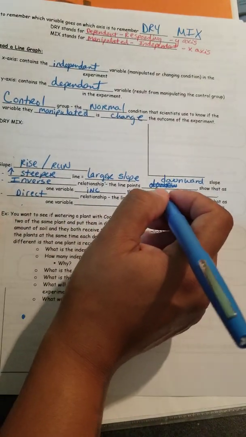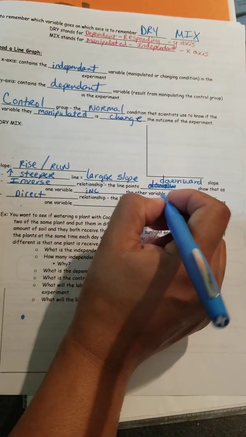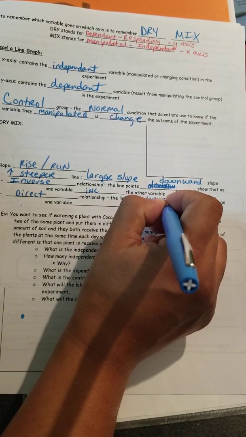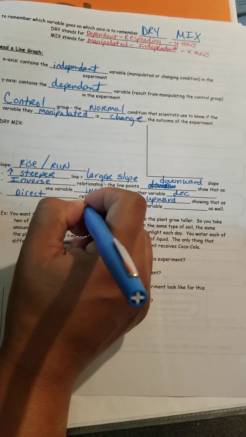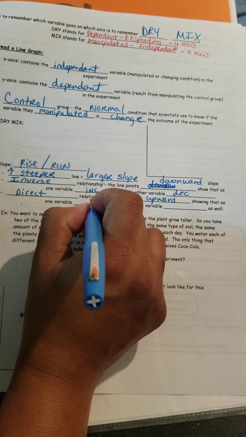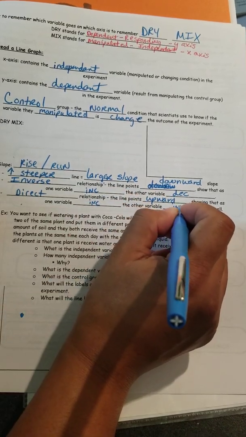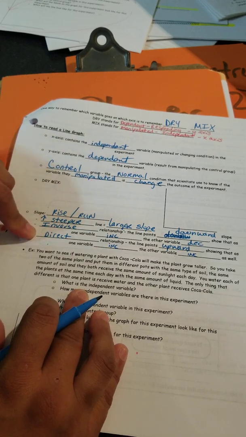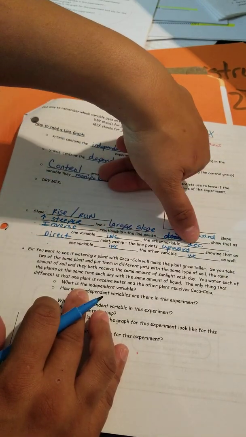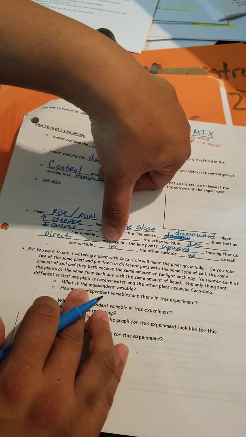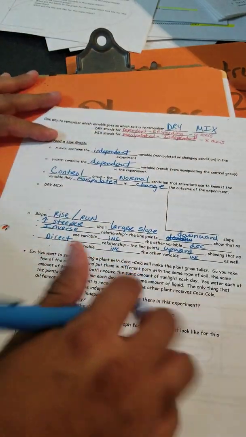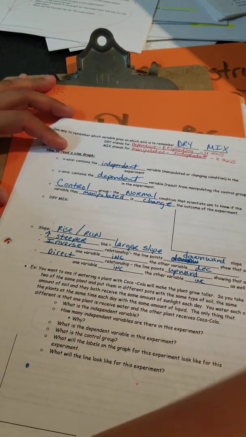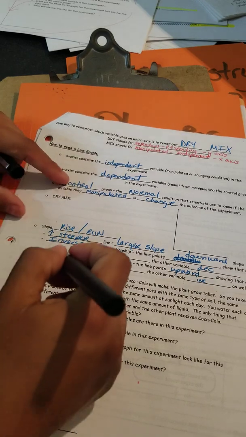A direct relationship is where the line points upward, showing that when one variable increases, the other variable increases. So inverse is opposite, direct is the same. Let's go ahead and draw out what it would look like. So here's what I wanted to show you.